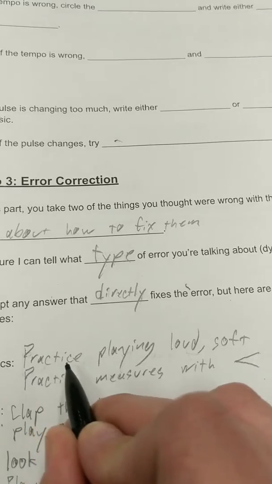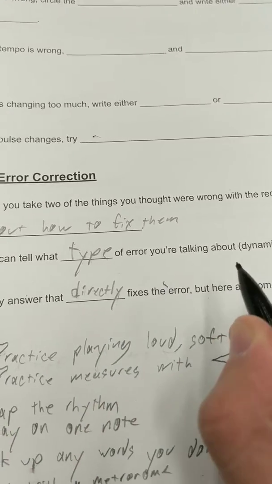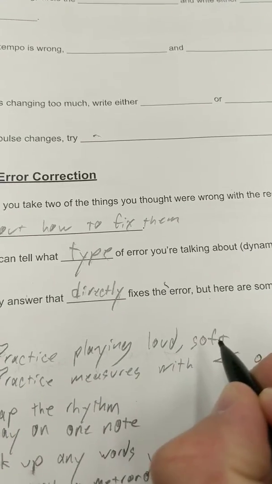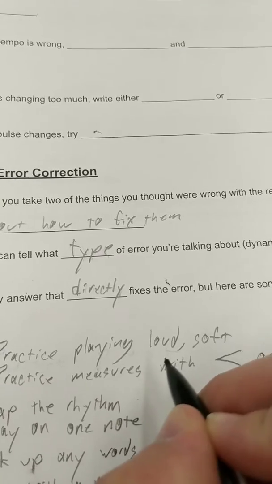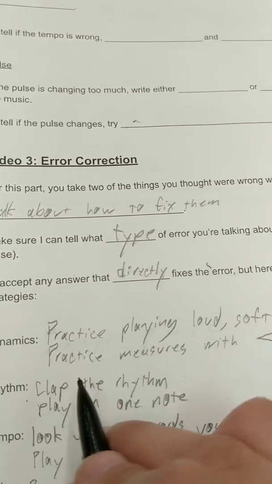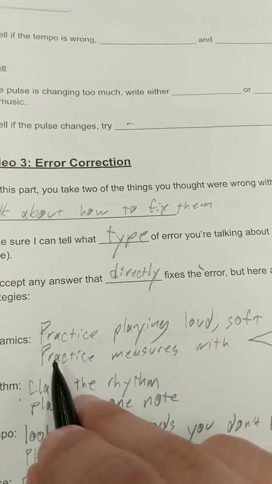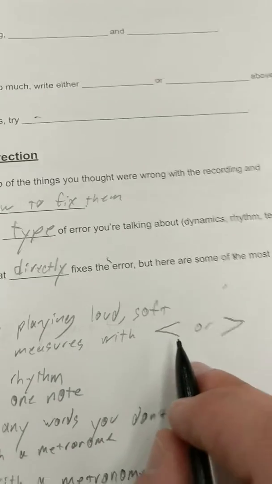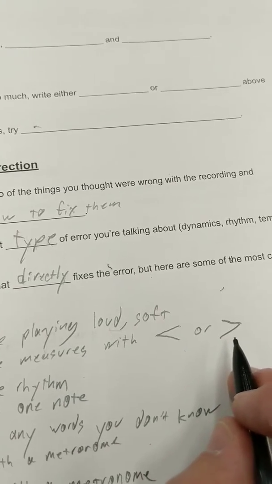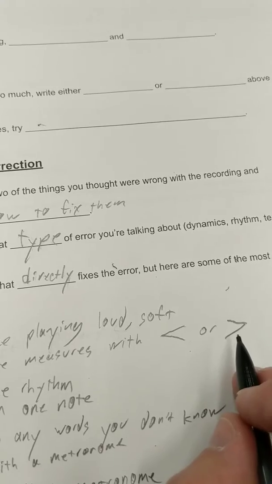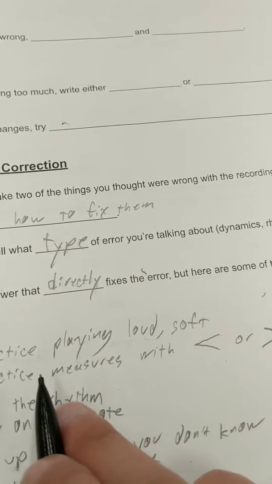So you want to practice having your full dynamic range from your loudest to your softest, and you also want to make sure that you're practicing everywhere in between that. And then also, a lot of times measures with crescendos or decrescendos, those can be a little bit tricky to make sure that you're getting exactly right.